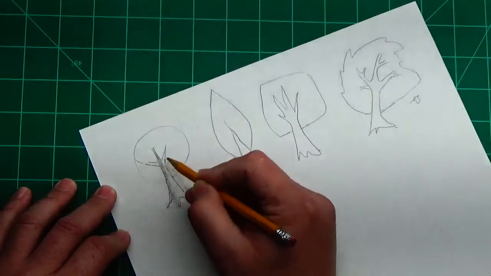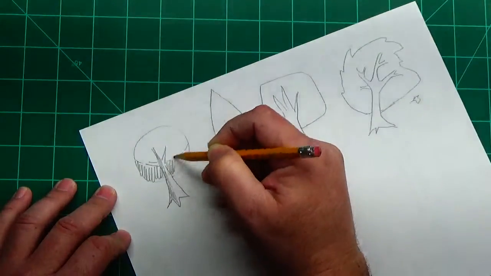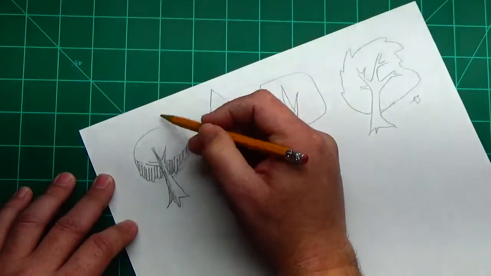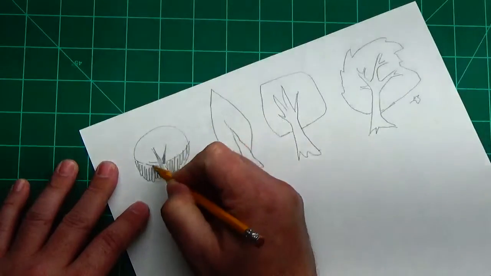And then you do, like your cone on here, and you shade this part of the tree. So the light's coming from this area. You can tell it's coming down like that. And so you would have under your branches here a little bit of shade on the bottom.